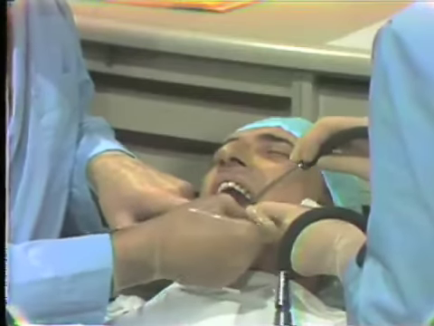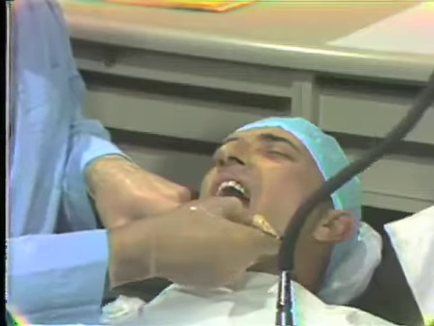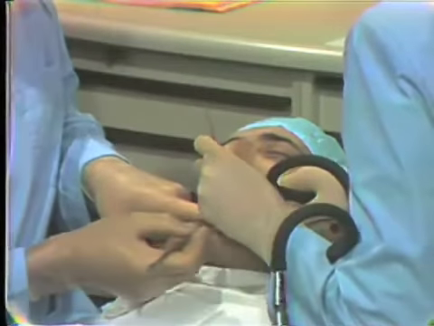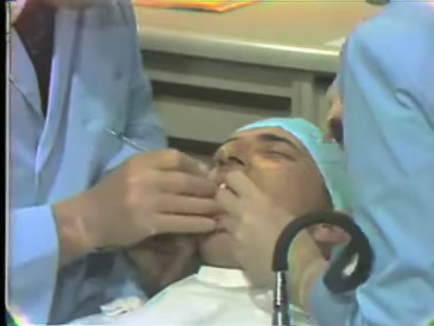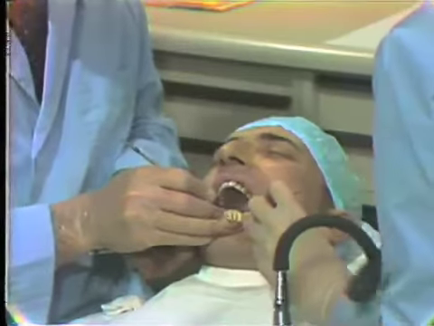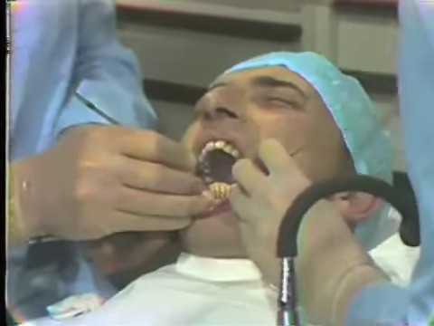Let me have you retract the flap with the number 7 retractor so that we can see into this one interproximal. We have one interproximal that I would like to view closely, and in order to see that, it would be of help for me for the assistant to retract the periodontal flap.